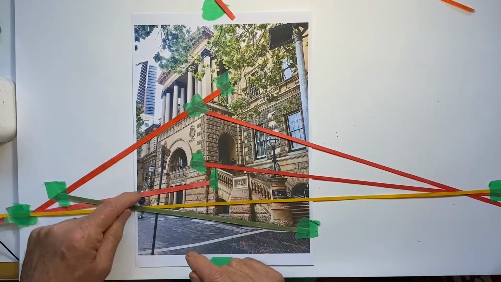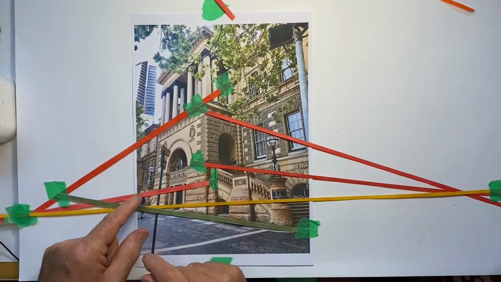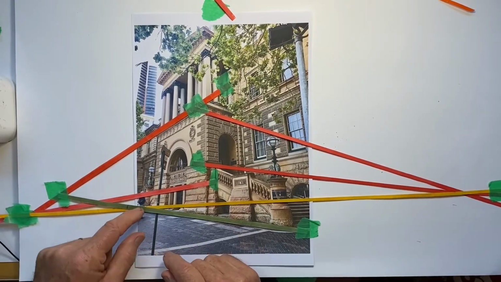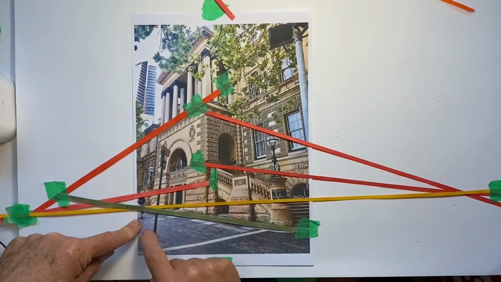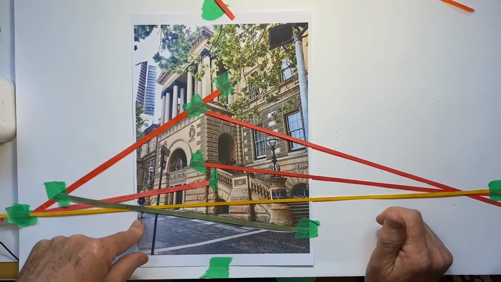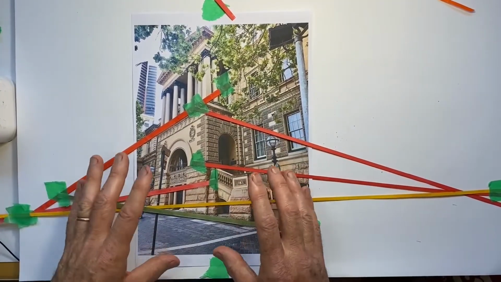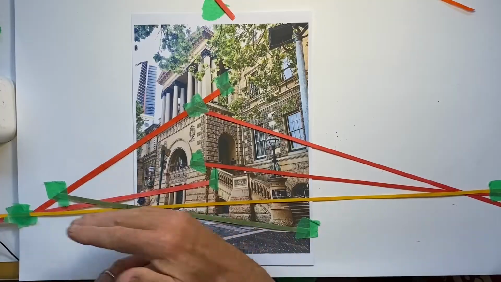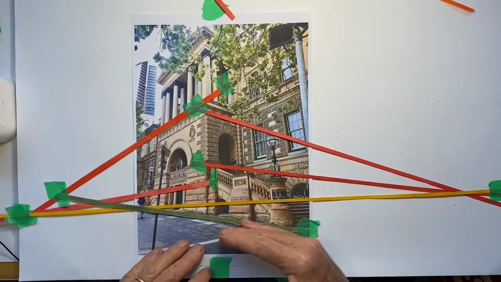My eye level is not level with the eyes of the person we can see in the photo. My eye level is down here because the ground I'm standing on is lower than the ground she is standing on. And if you're interested in how we draw this, I do have a video on drawing uphill perspective, which looks at how we draw buildings when the ground goes up.